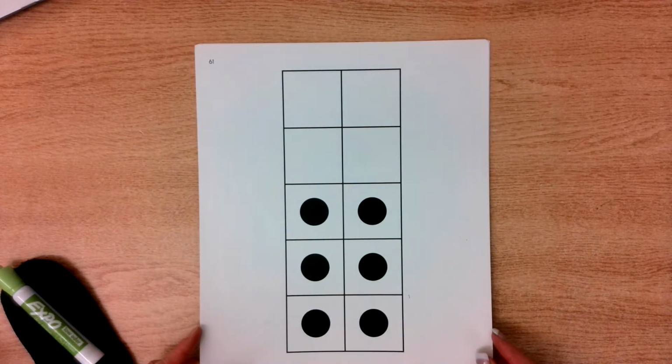Welcome to math. Let's warm up our brains with quick looks. I'm going to show you the card. I want you to think about how many are on the card and maybe even the order that they're in. Okay? 1, 2, 3. So how many did you see on the card? And how do you know that there's that many?